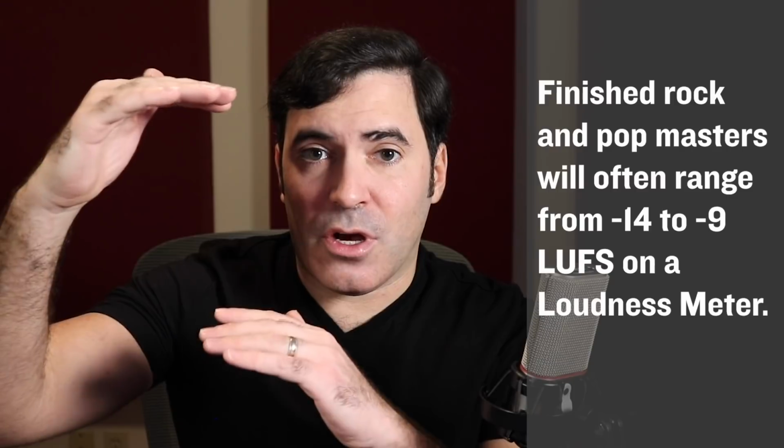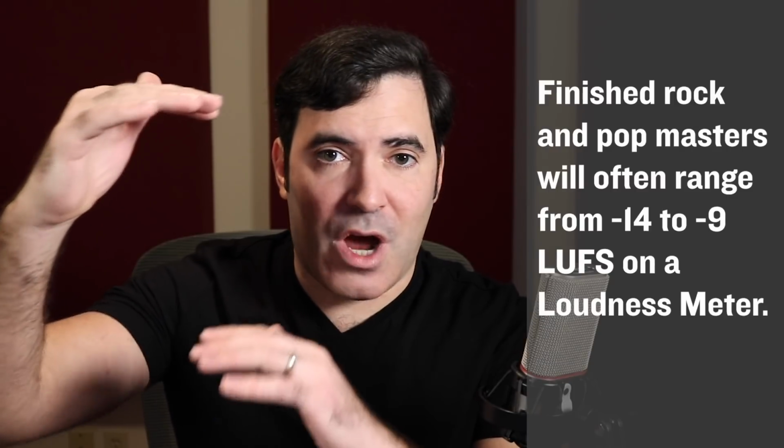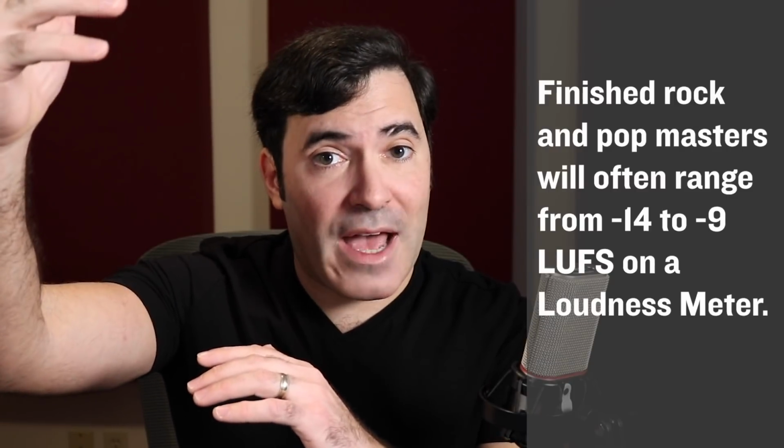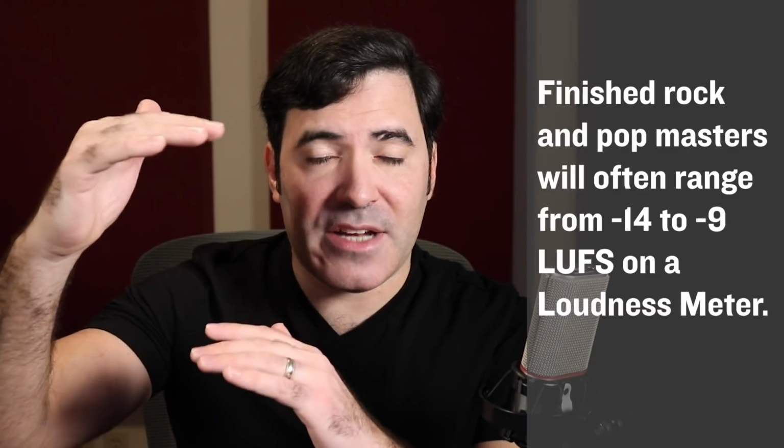So for rock and a lot of pop stuff, the quietest that the final master would probably be would be something like -14. And the loudest it would probably be would maybe be -9. In this context, the smaller the number, the louder the track. So somewhere between -14 loudness units and -9 LUFS is probably a good range for most pop and rock stuff. Some of them go louder than that, and there'll be some exceptions quieter, but that's a fairly good and big range.